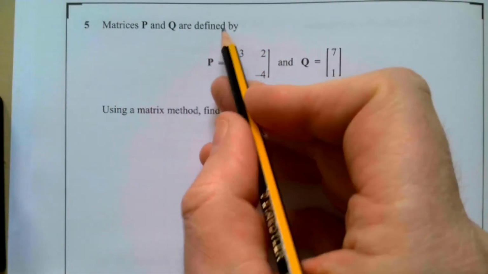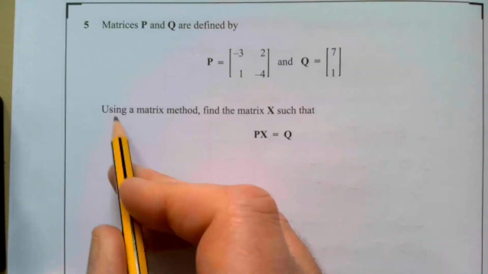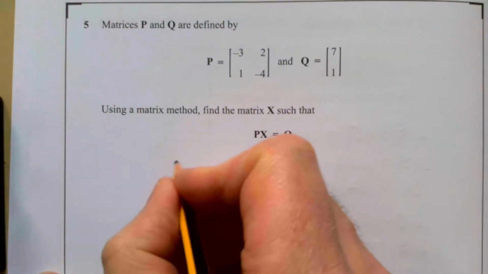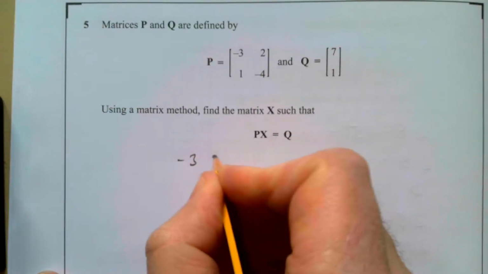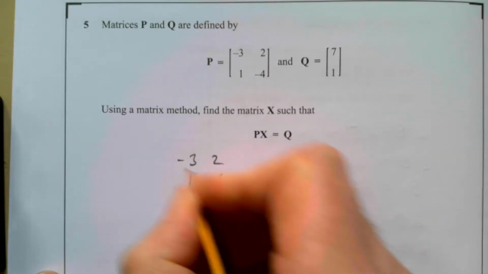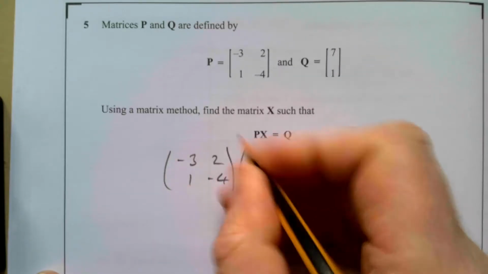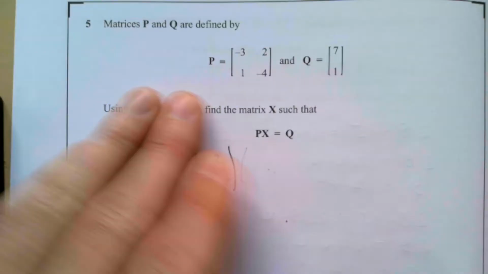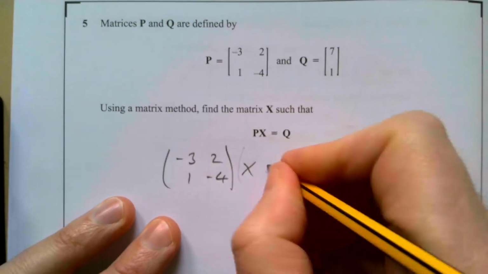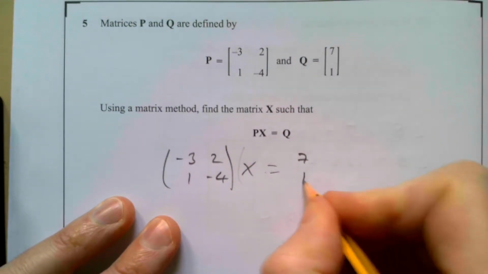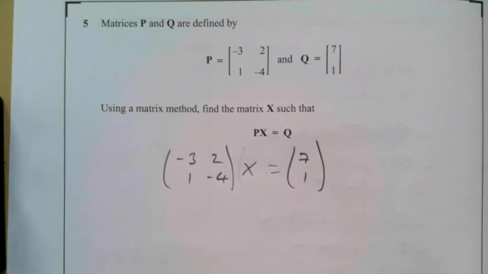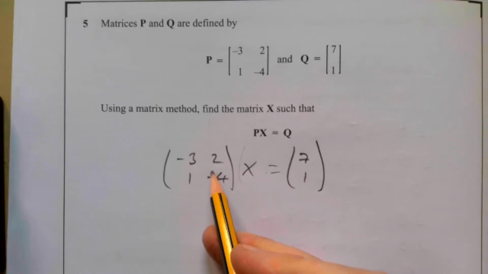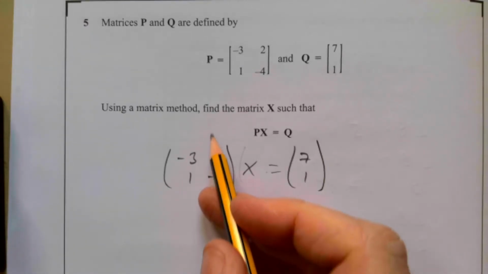Question 5, matrices P and Q are defined by P and Q. Using a matrix method, find the matrix X such that PX equals Q. So that means minus 3, 2, 1, minus 4 times by X equals 7, 1. I did that last time. This was a normal equation, I wanted to divide both sides by this. You can't do that with matrices, so we need to find the inverse of P.